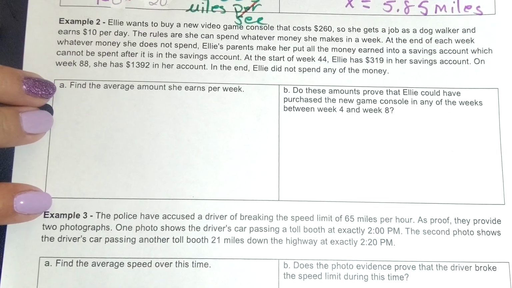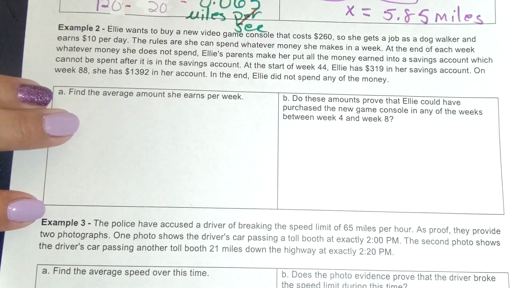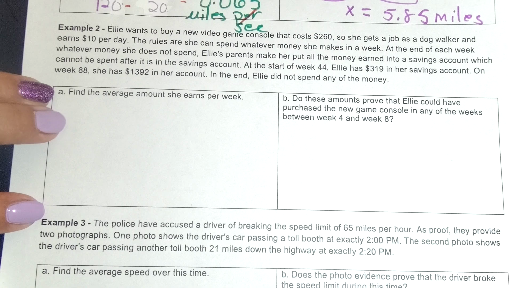Let's move on to number 2. Ellie wants to buy a new video game console that costs $260. So she gets a job as a dog walker and earns $10 per day. The rules are she can spend whatever money she makes in a week. At the end of each week, whatever money she does not spend, Ellie's parents make her put all the money earned into a savings account, which cannot be spent after it's in the savings account.